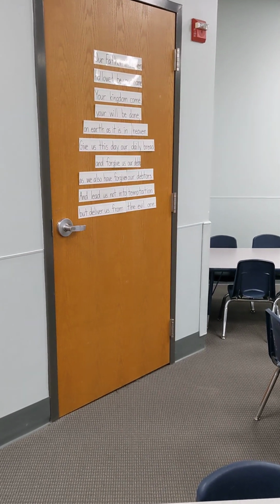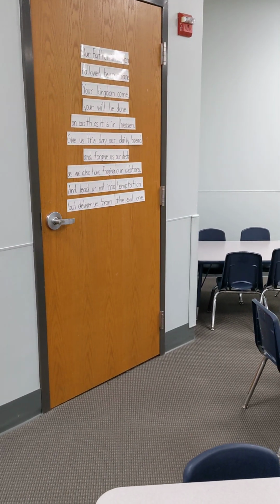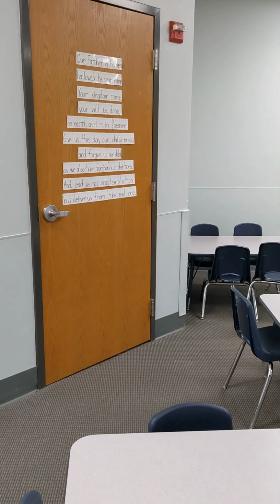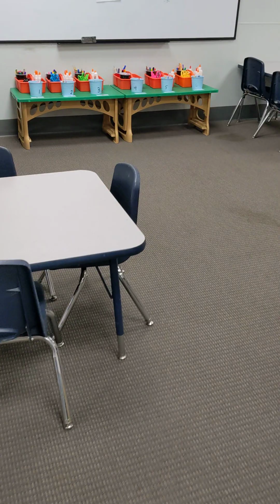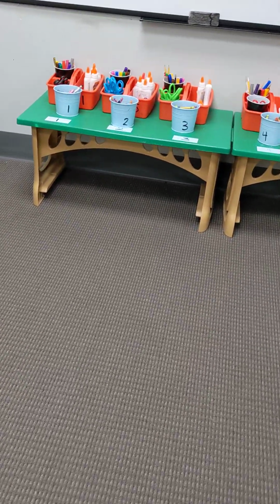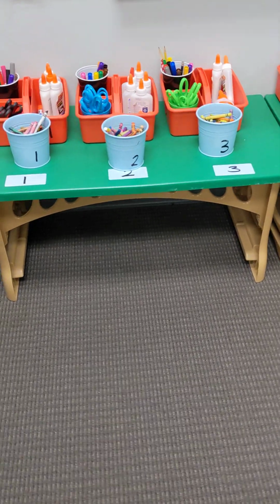I recommend doing prayer requests and the Lord's Prayer at tables so they are able to see that Lord's Prayer much more easily. If you move over here, this is also new. This is the material tables. They used to be in a different location, but I've moved them here. There are 6 groups of them.